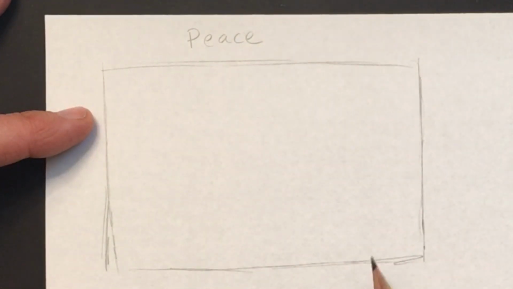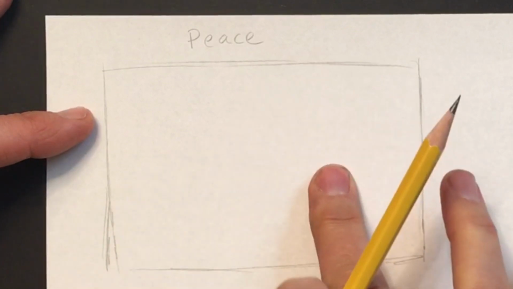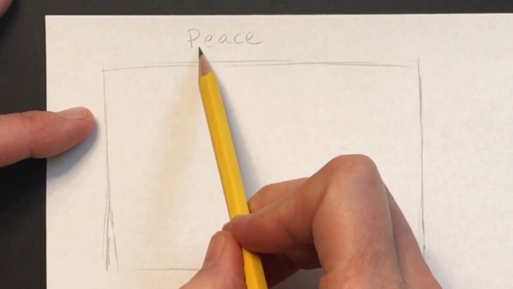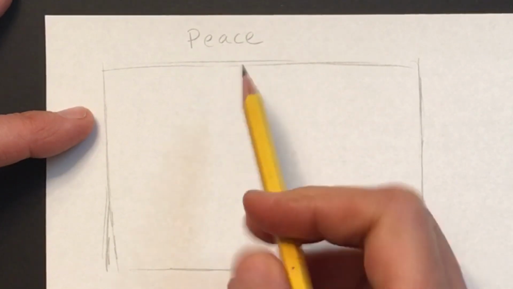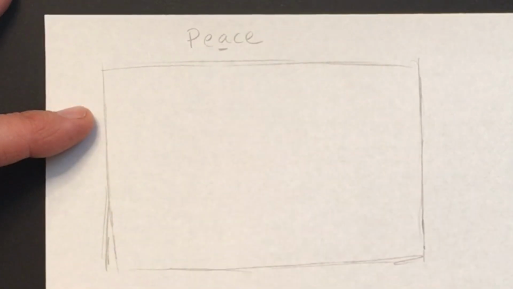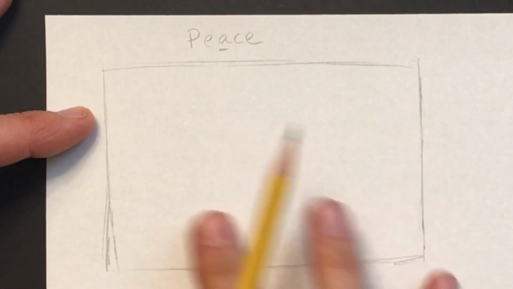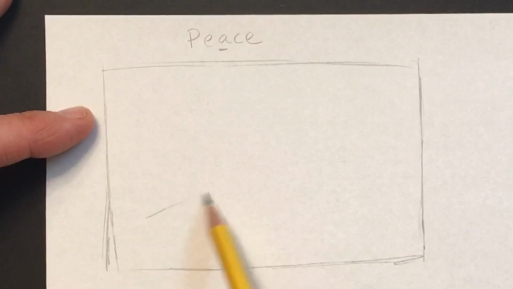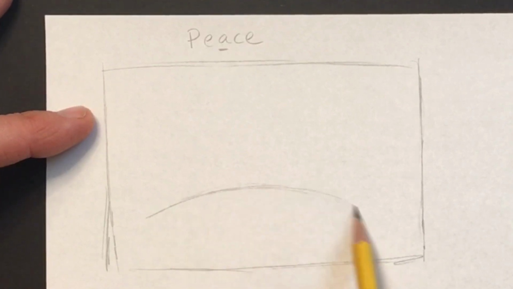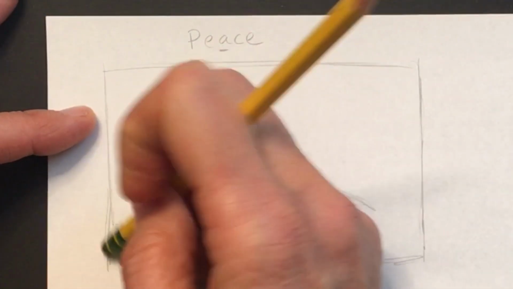The first thing I need to do when I'm going to do a word, and I want to work on my layout, is I need to first count up how many letters there are. So this word has 1, 2, 3, 4, 5 letters. And my center letter is the A, okay? So I'm going to need 5 spaces no matter how I lay this out. So let's say I want to put it on a slight curve. So I would draw the curve that I want, okay?